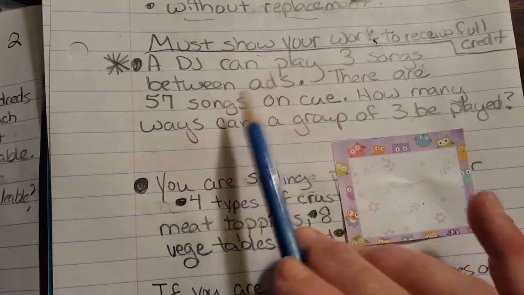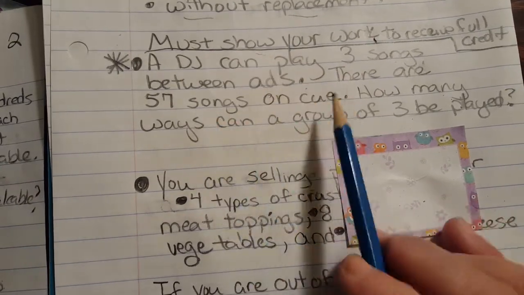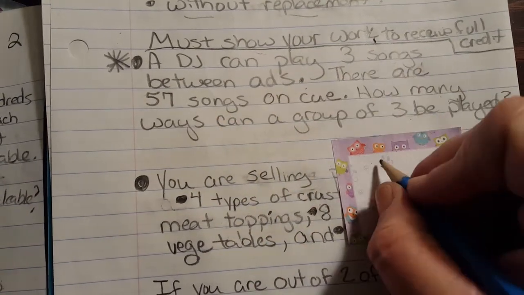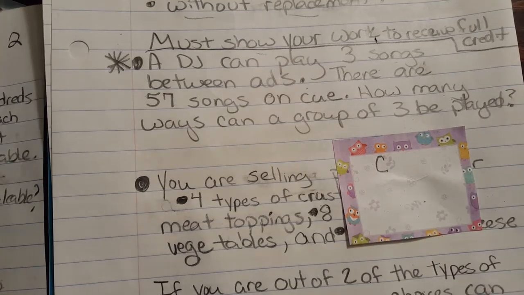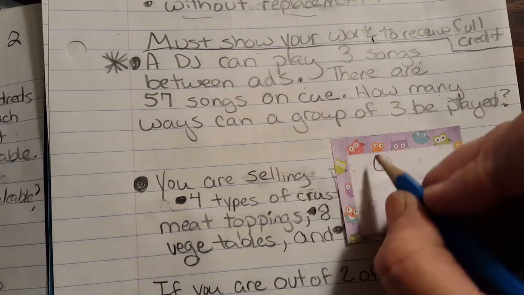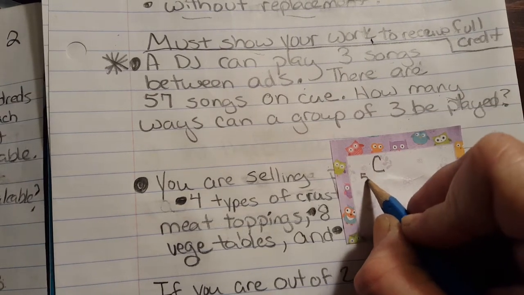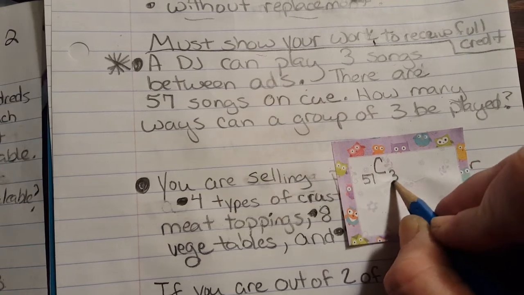So, can play 3 songs between ads. Well, the order doesn't matter, so we can use C, combinations. Order doesn't matter. 57 songs, and we're going to choose 3 of them.